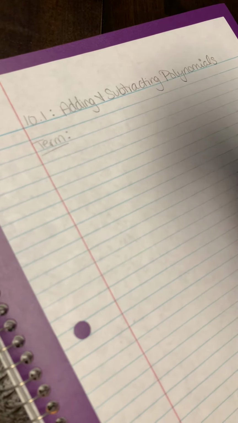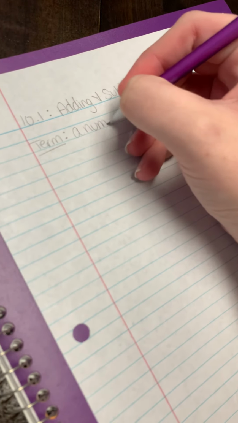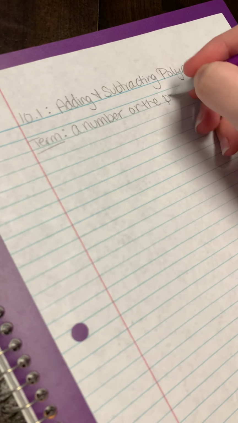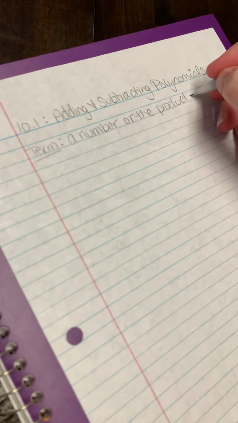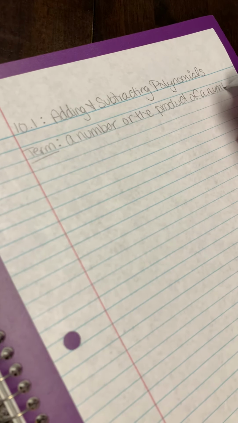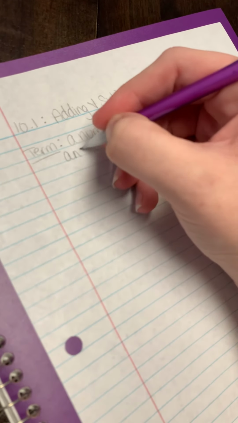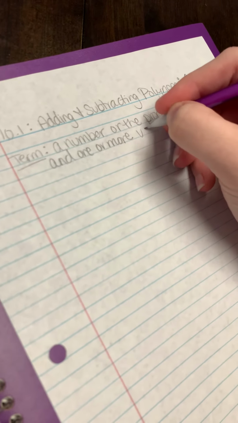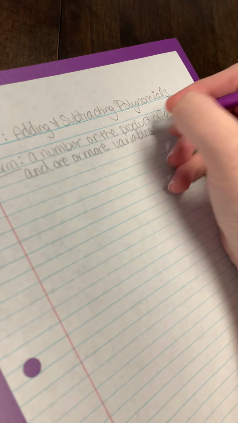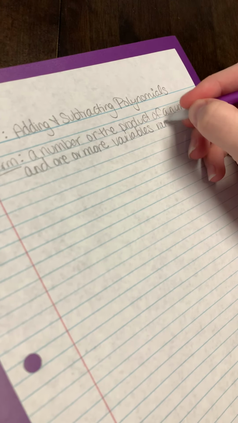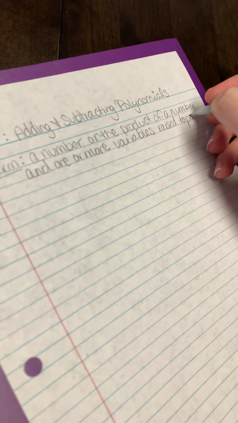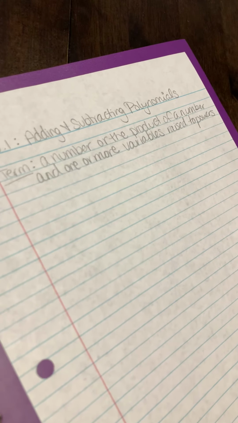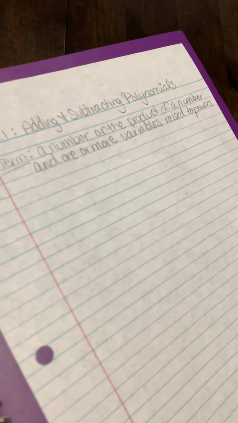Okay, what is a term? A term is a number or the product of a number and one or more variables raised to powers. Okay, a number or the product of a number and one or more variables raised to powers.